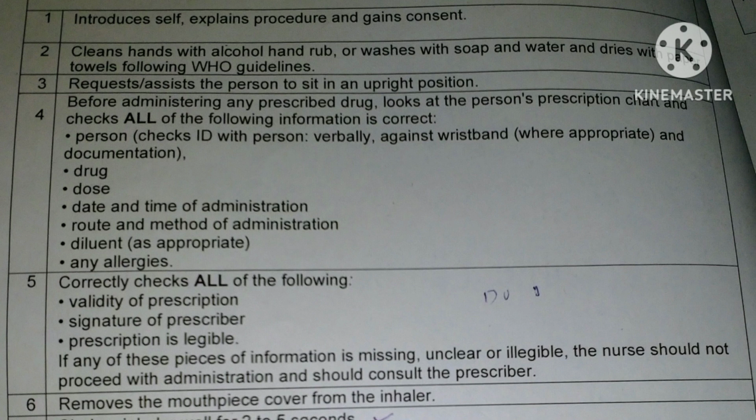Then how to start? The patient is already sitting in the upright position, so we take, for example, a Ventolin inhaler. We cross-check with the prescription chart, the expiry date of the medication is checked, and the prescribed dose and the available dose are checked. Everything is clear. Then we remove the mouthpiece cover from the inhaler. It's very important. If you forget to remove it before shaking, you will fail the exam. I have an example: one of my friends failed only for this minute mistake.